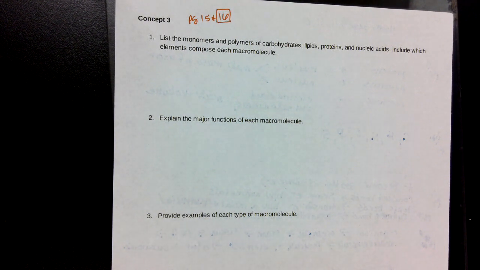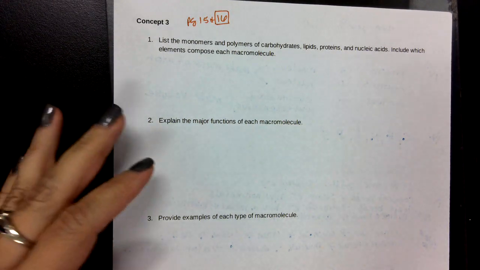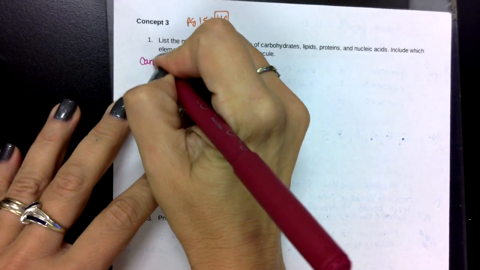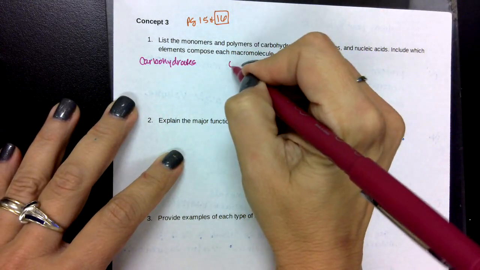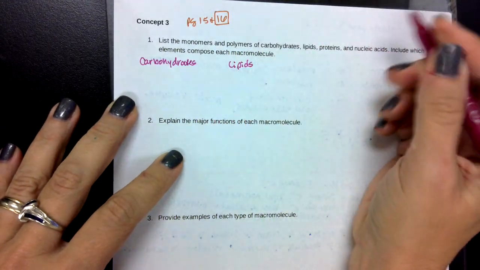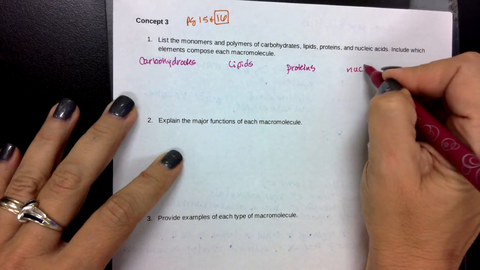All right, concept 3, you can find most of this on the chart on page 16. So number 1 is list the monomers and polymers of carbohydrates, lipids, proteins, nucleic acids, and include the elements that make them up. So I would probably do a little chart here, carbohydrates, lipids, proteins and nucleic acids. There's many different ways you could list them. I'm just going to make a chart.